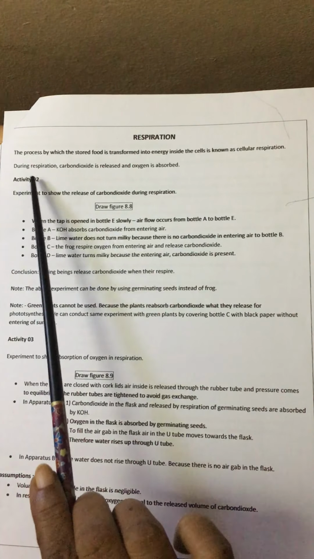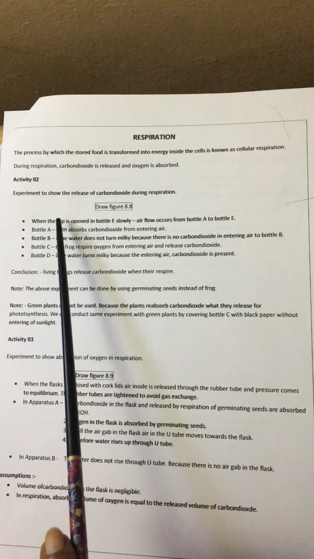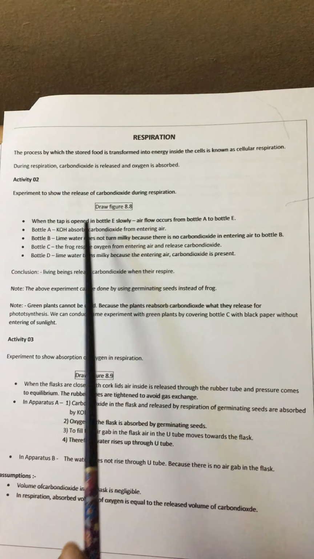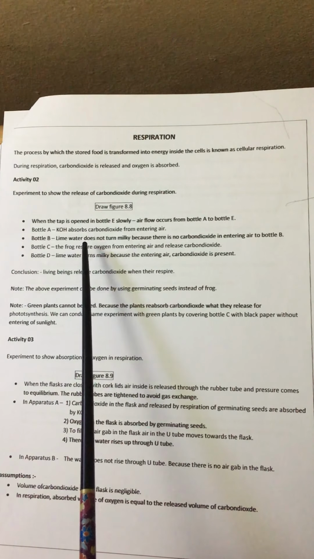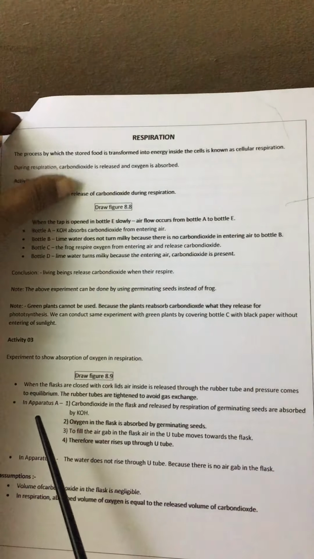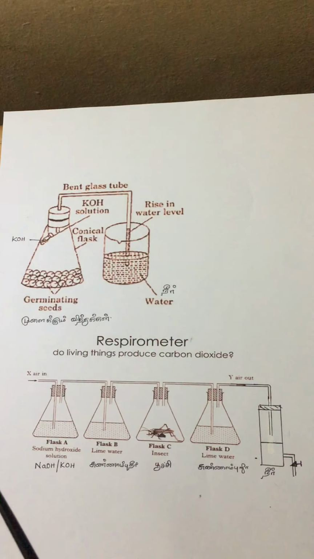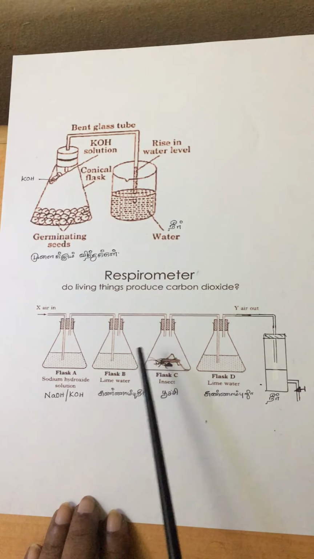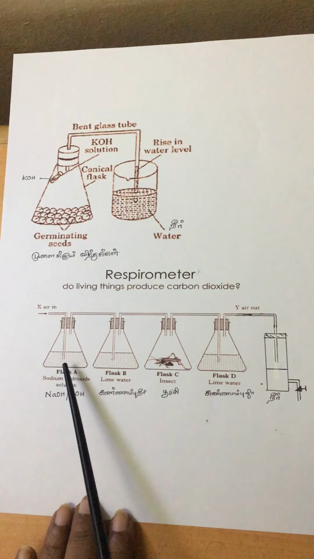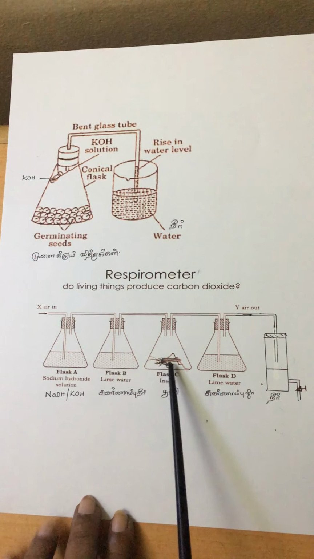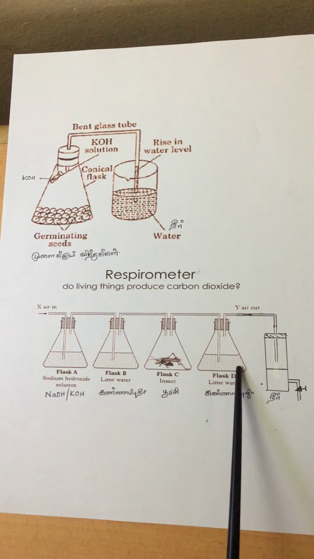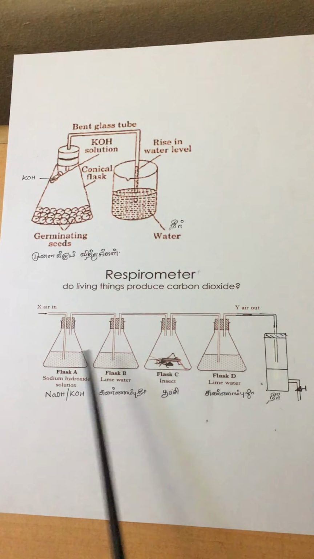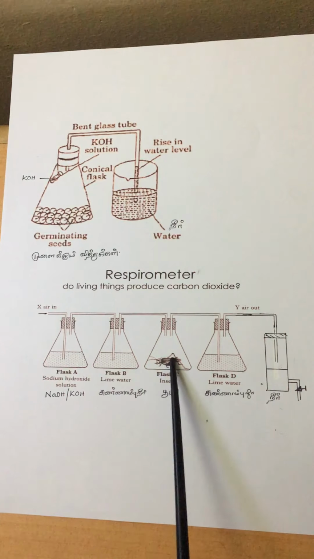So Activity 2 is an experiment to show the release of carbon dioxide during respiration. So we are going to see about that. This is the activity. Here, first, four conical flasks are taken. You can take five also, but four conical flasks.